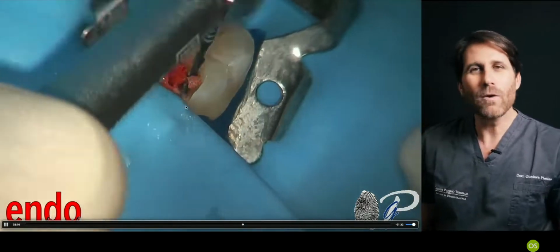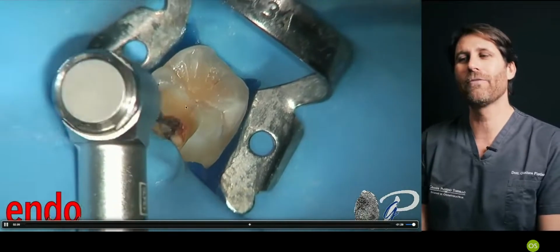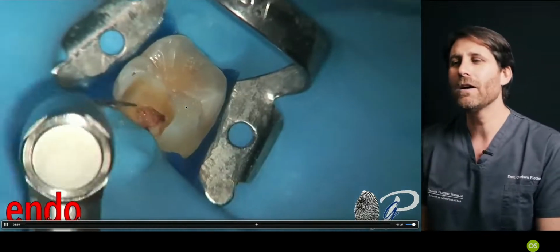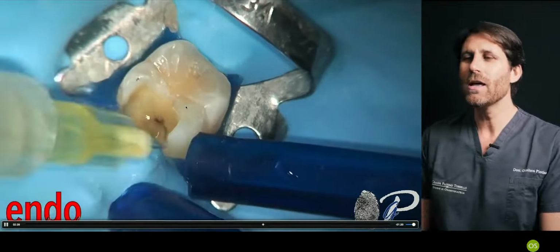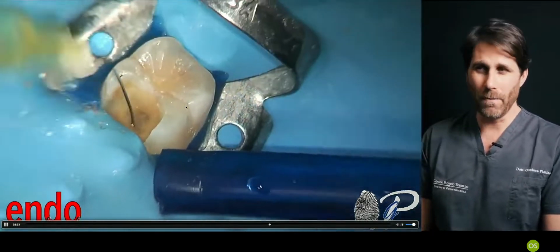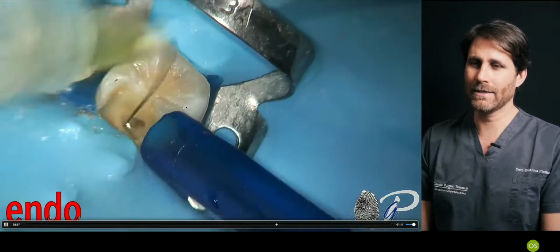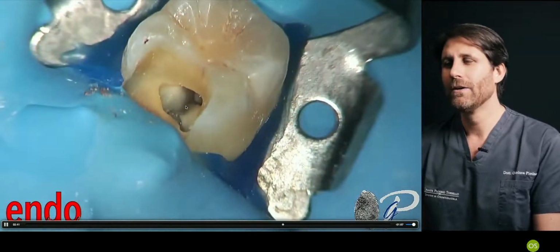So the dynamic way to open the access cavity means that we already start with the instrument during the access opening, when we still haven't opened the access cavity. Just to understand the orientation, in this case the main aim was to remove the coronal pulp to stop the bleeding and to have better visibility in our access cavity approach and for our subsequent procedures.